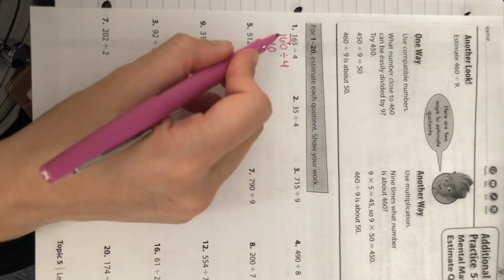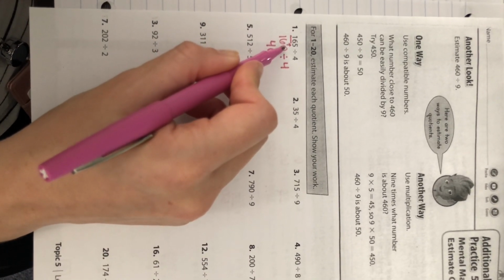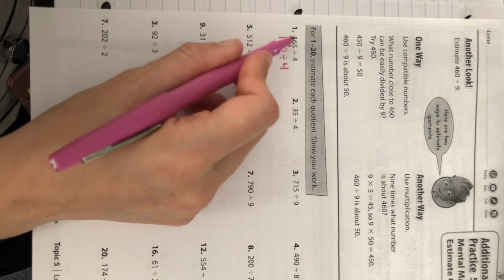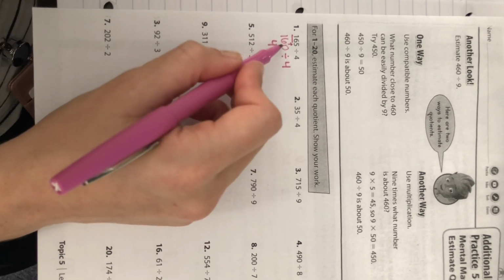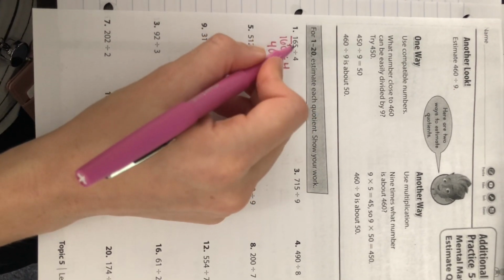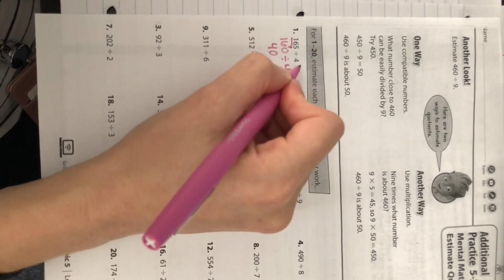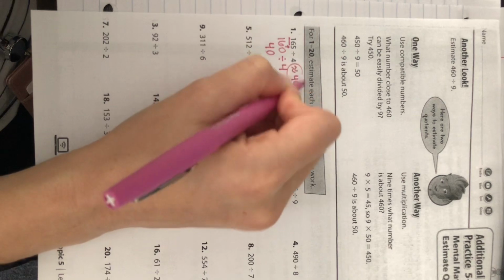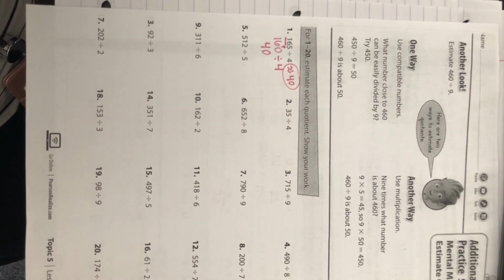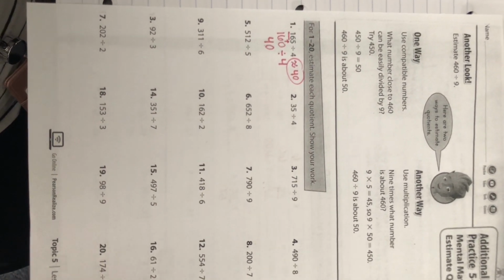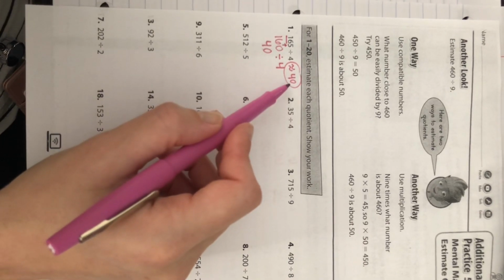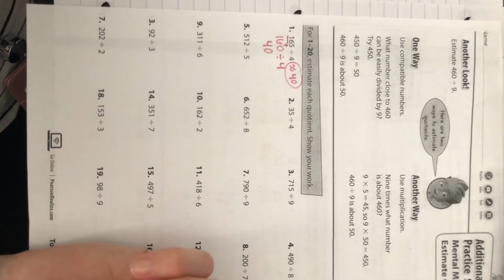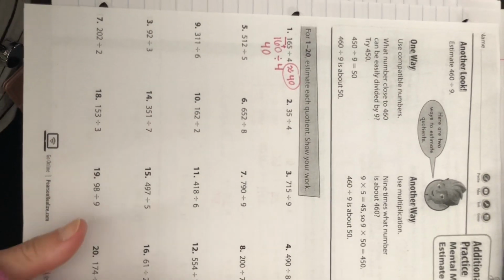So because 160, which is compatible with 4 but very close to 165, is 40, we know that 165 divided by 4 will be about 40. So close to, but not exactly. So if we get an answer that is close to 40, we'll know that that's a reasonable answer, or quotient in this case.